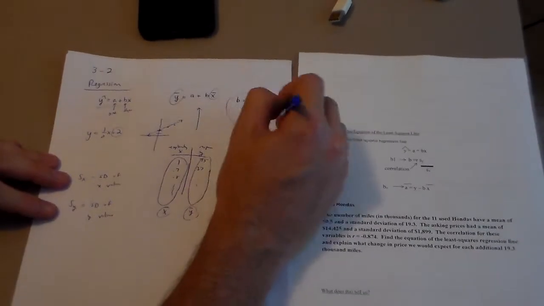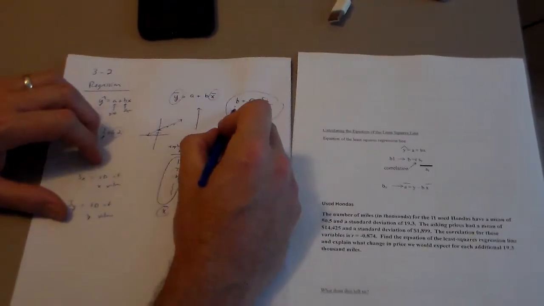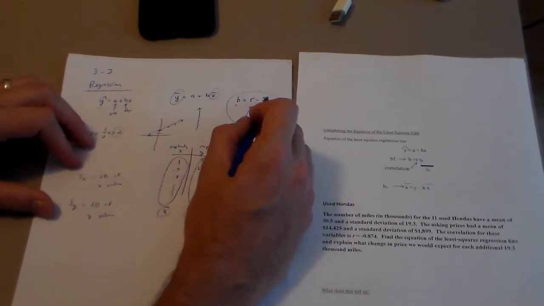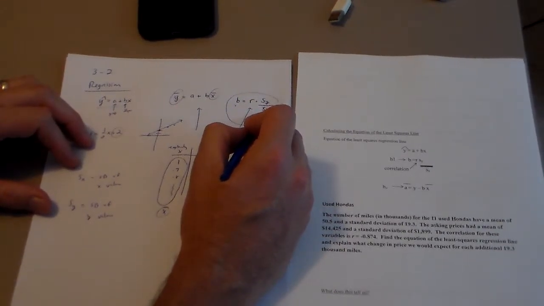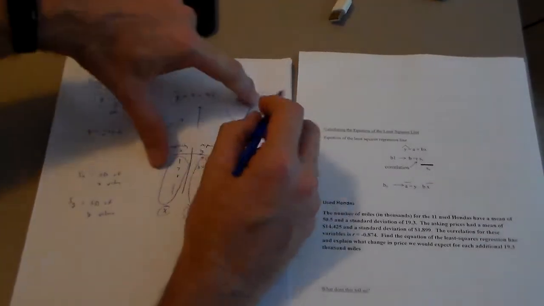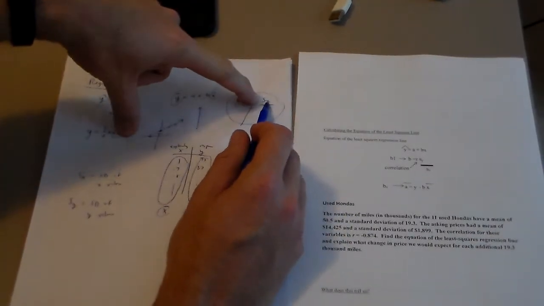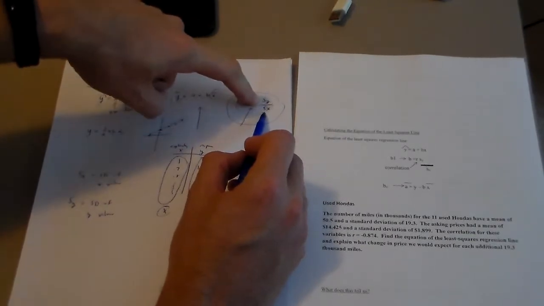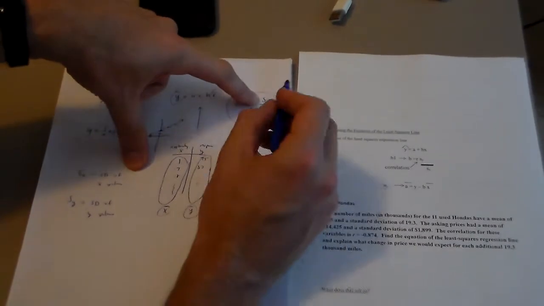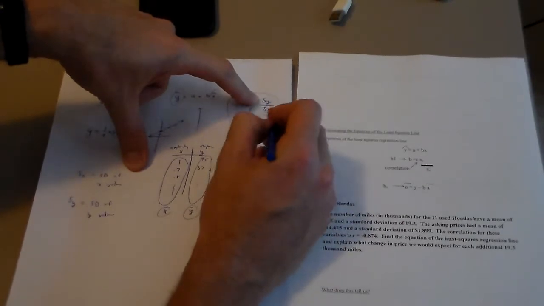If I'm thinking about what B, my slope, stands for, then the slope is related to the standard deviation of Y over the standard deviation of X. But you can't just say the slope is equal to the standard deviation of Y over the standard deviation of X. It's not quite that simple. I don't go up an entire SY for this.